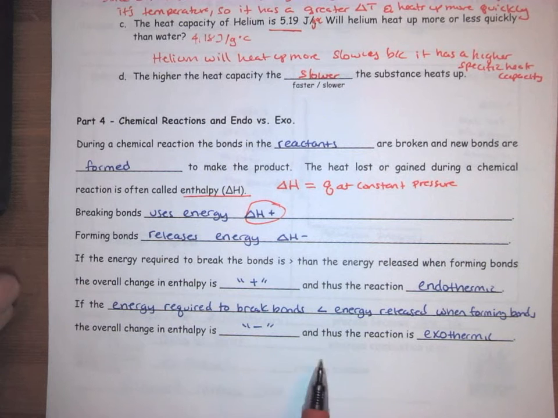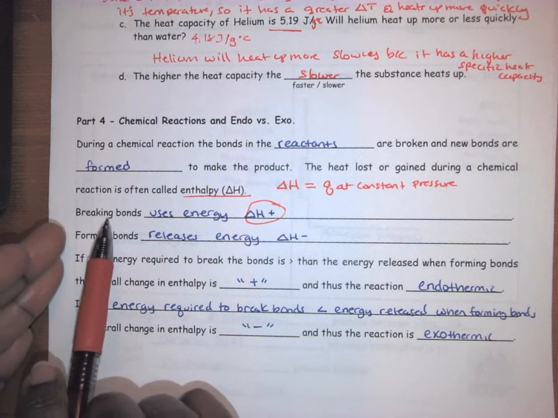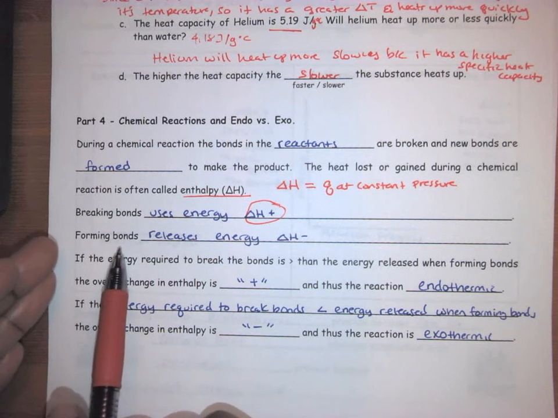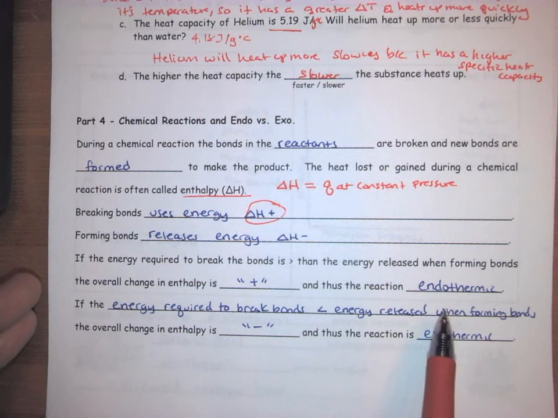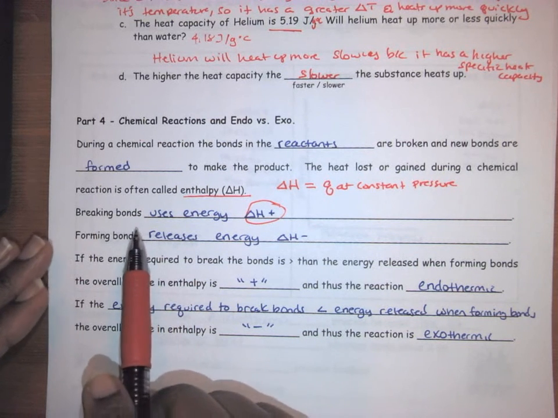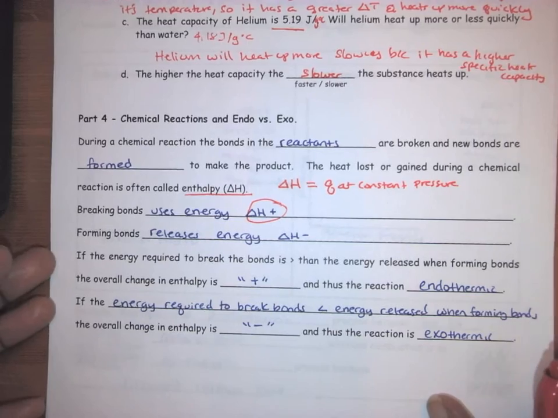So these are some key terms you need. Essentially, if more energy is needed to break bonds than is released when forming bonds, then the overall delta H would be positive, and that's called an endothermic process. And if more energy is released when forming bonds than used when breaking bonds, then the delta H would be overall negative, and so energy is released, and that's called exothermic.